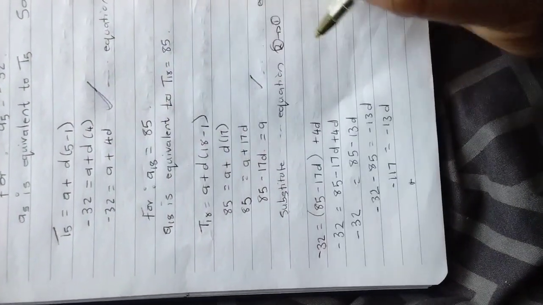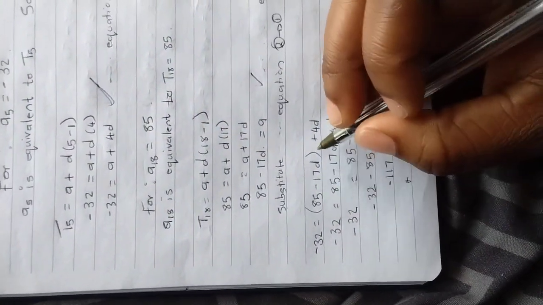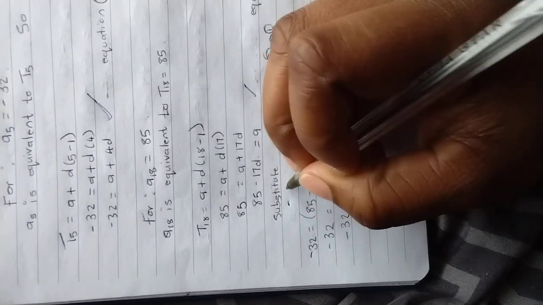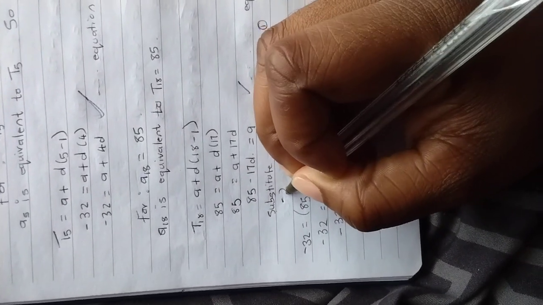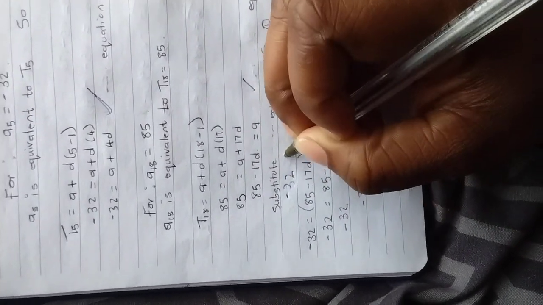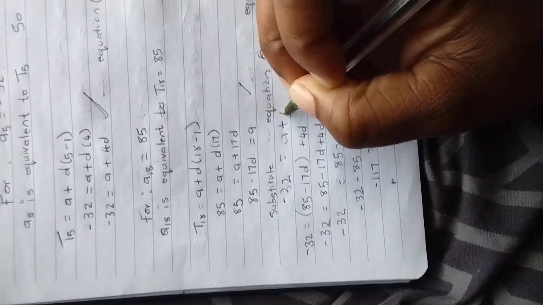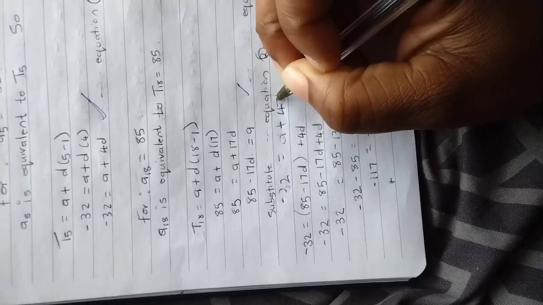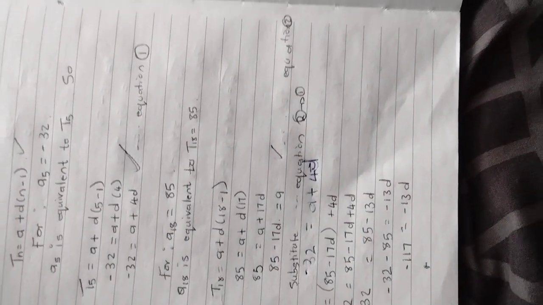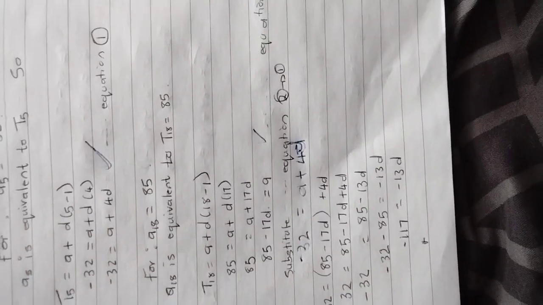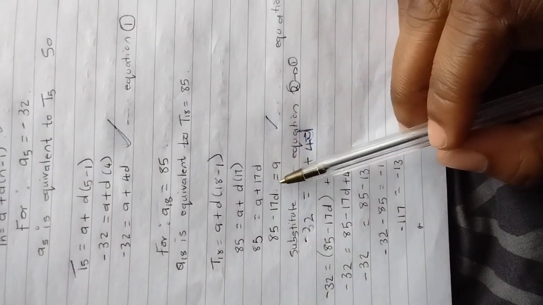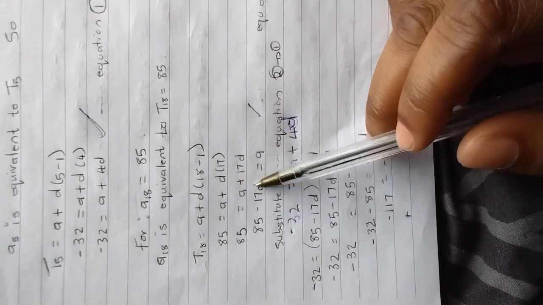Okay, let's get into it. This side, before we substituted everything, it was like this. It was minus 32 equals A plus 4D, right? So what we did was, when we see our A, we substituted it with our equation 2, which is 85 minus 17D.